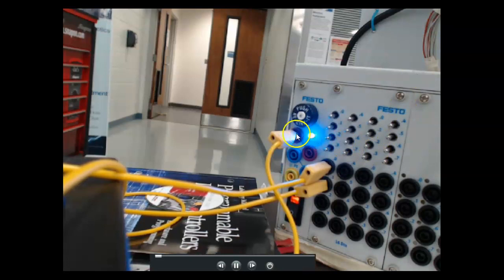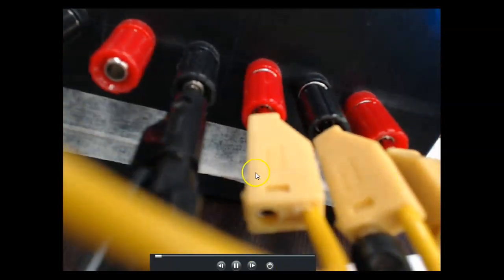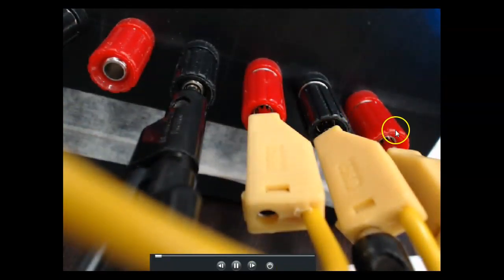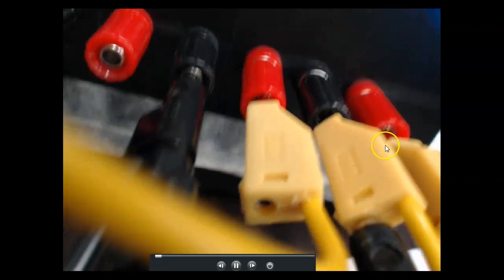So what did I do? Because my PLC runs sinking inputs, it means my switches have the source. So I ran the plus out, and then what did I do? Then I jumped them together. And then each one of these goes to a different input.